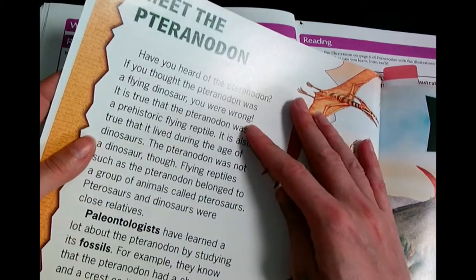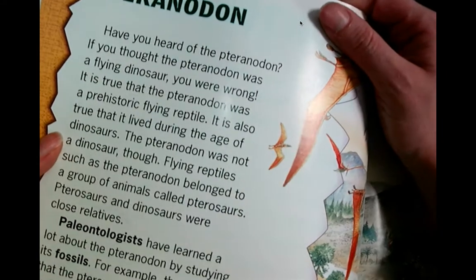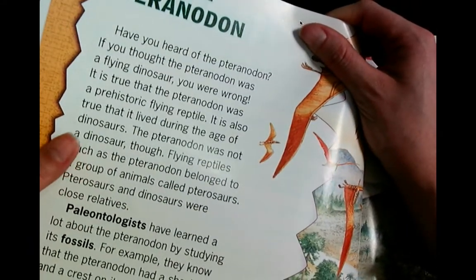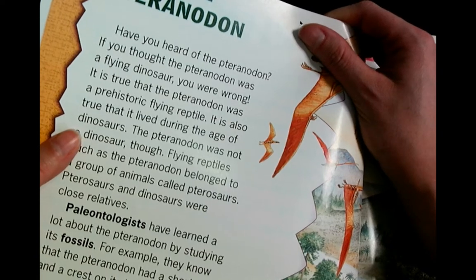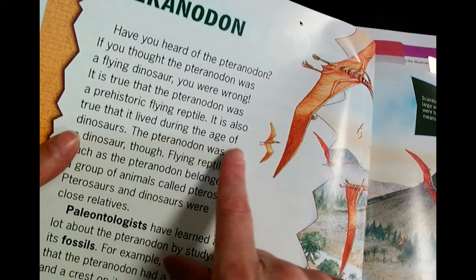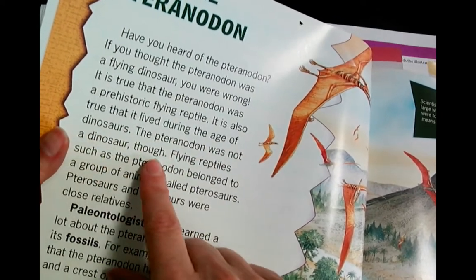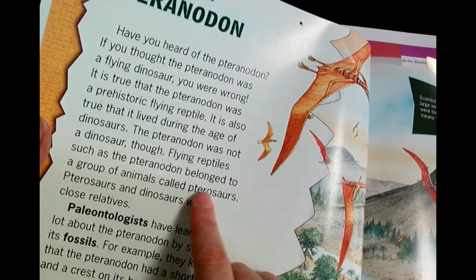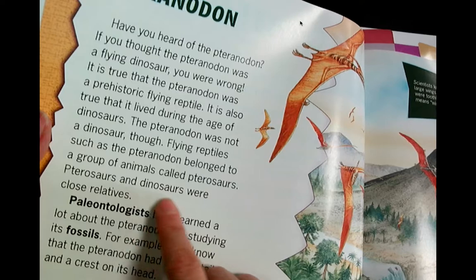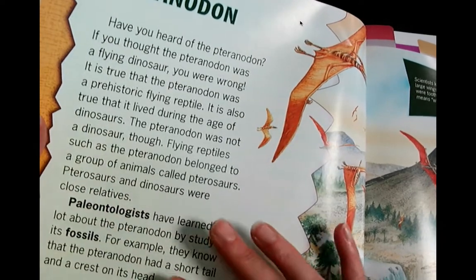Meet the pteranodon. Have you ever heard of the pteranodon? If you thought the pteranodon was a flying dinosaur, you were wrong. It is true that the pteranodon was a prehistoric flying reptile. It is also true that it lived during the age of the dinosaurs. The pteranodon was not a dinosaur, though. Flying reptiles such as the pteranodon belonged to a group of animals called the pterosaurs. Pterosaurs and dinosaurs were close relatives, but not the same. Close relatives, not the same.